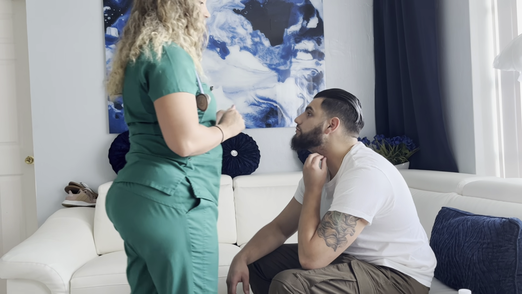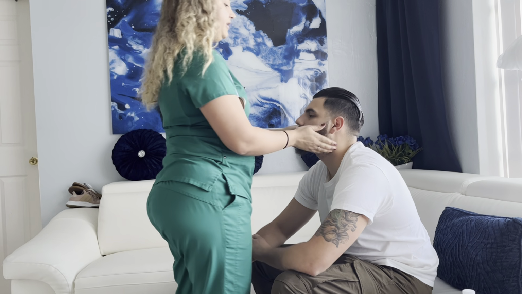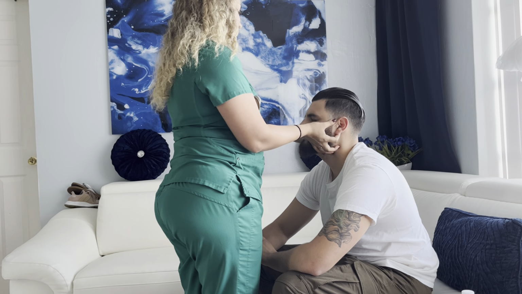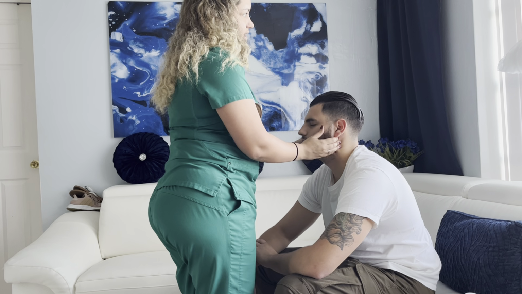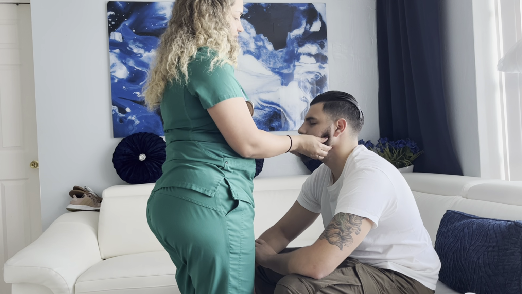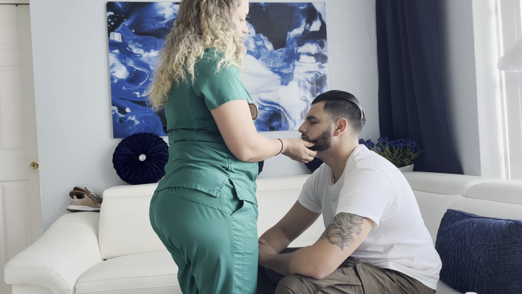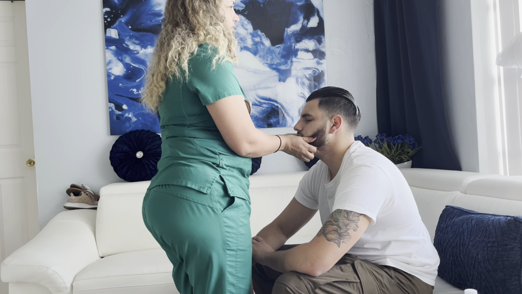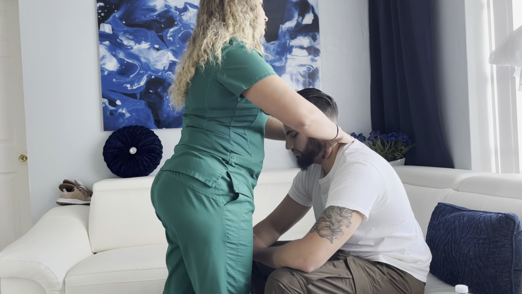So we're gonna check now his lymph nodes, okay? I'm gonna check the preauricular lymph nodes, the postauricular. Okay, the tonsillar, the submandibular, the maxillary lymph nodes. Okay, the cervical, posterior cervical lymph nodes.